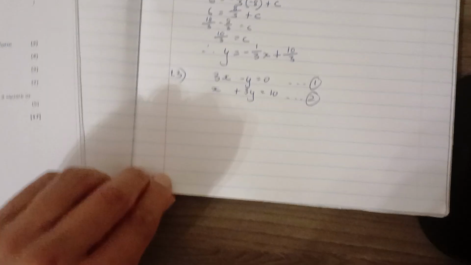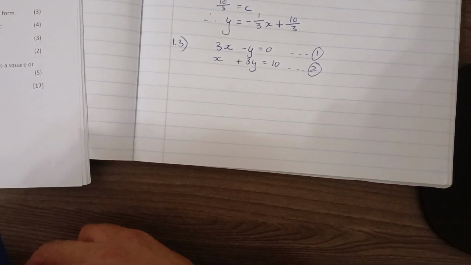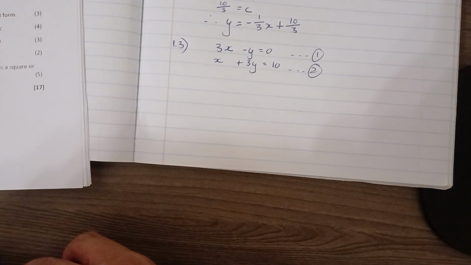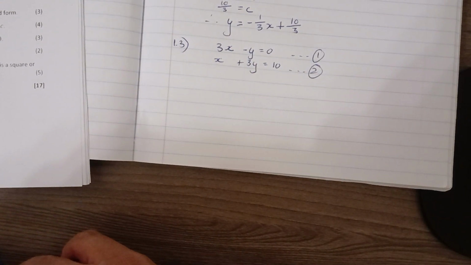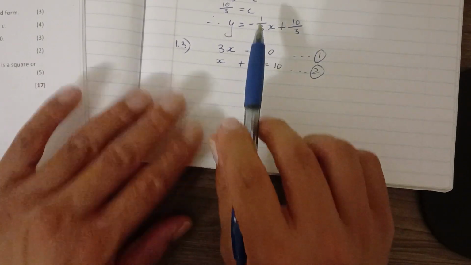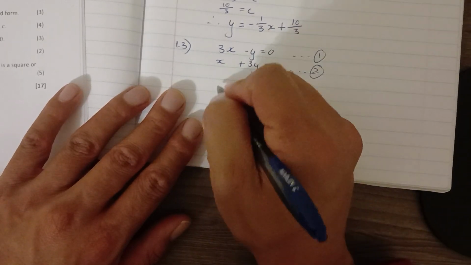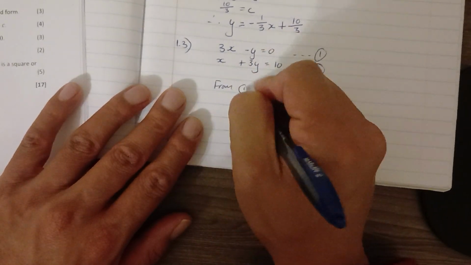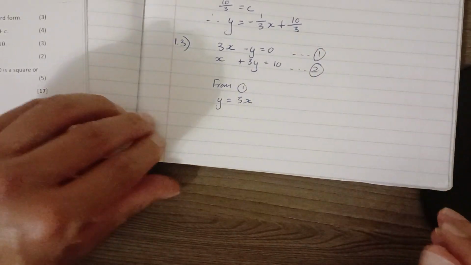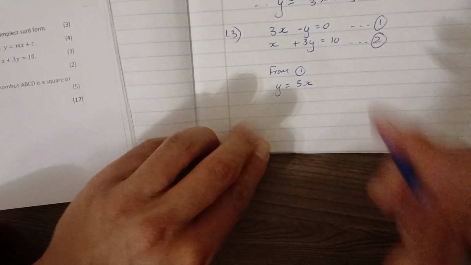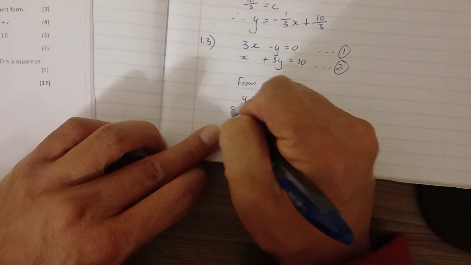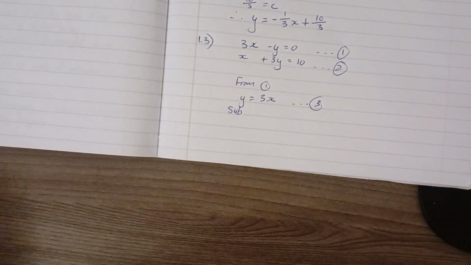Okay, so we're going to do the substitution method now. You could also do the elimination method, it's fine. But let's go with substitution. So from 1, we know that y is equal to 3x. And let's make that equation 3. We're going to substitute. Okay, I'm going to continue on the next page.